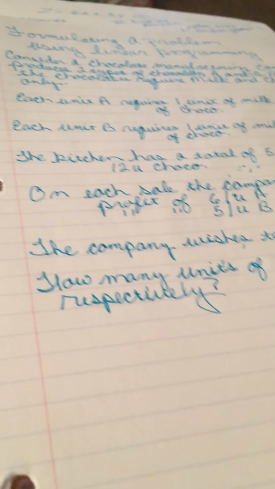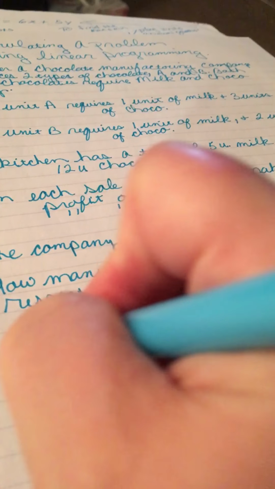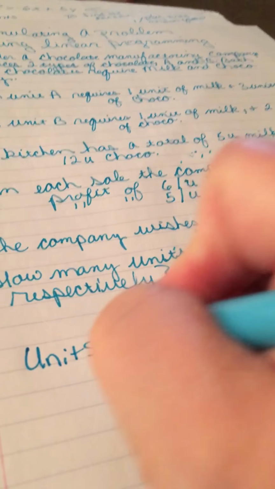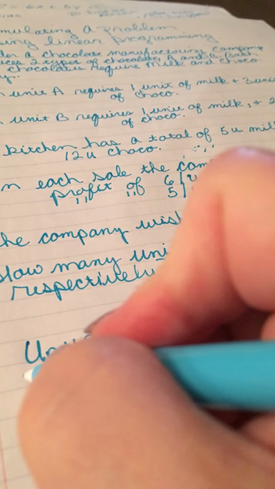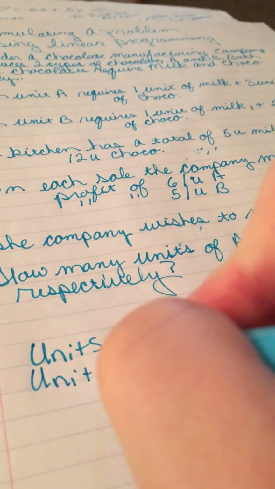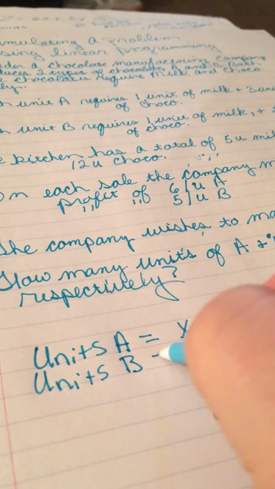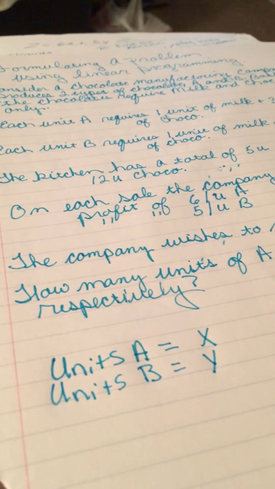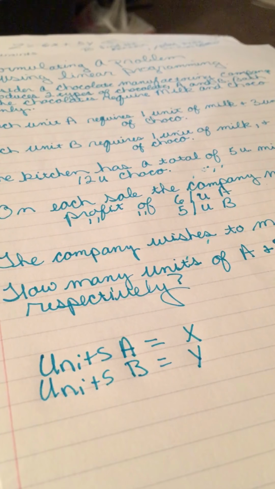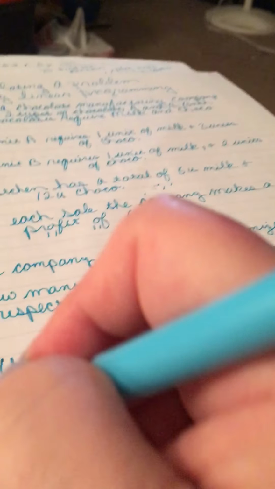So we're going to start by defining our variables. We're going to let units of A equal X, and we're going to let units of B equal Y. The total profit will be represented by P.